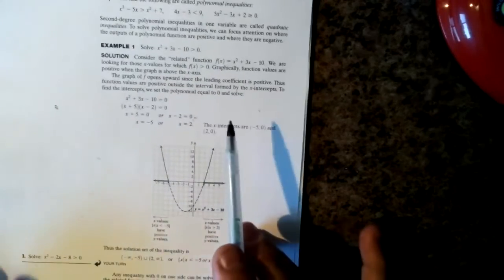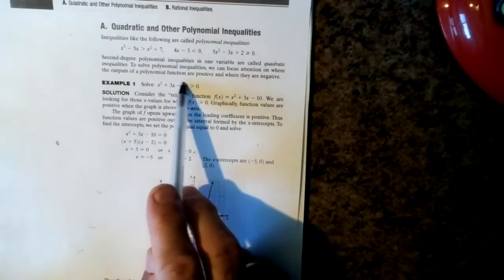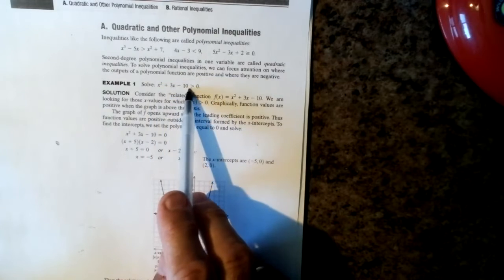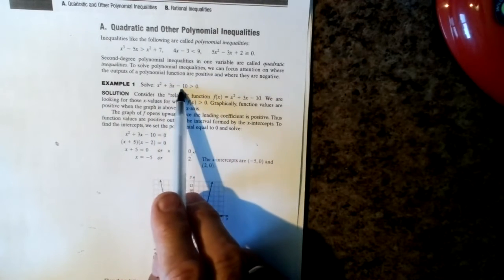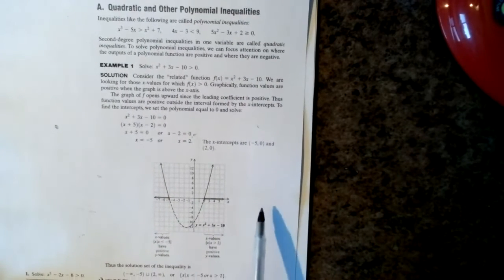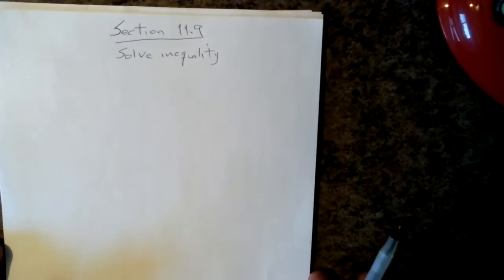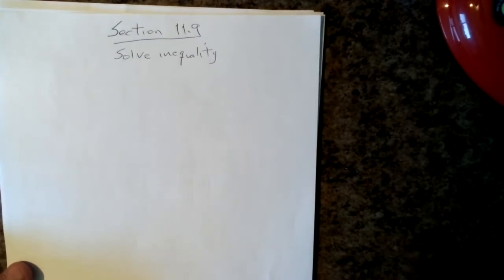So solving an inequality means, in the beginning, we are looking for values of x that, when you substitute, the outcome is always positive, or greater than 0. Those values are greater than 2 or less than negative 5. That's the main difference between first and second degree inequality.